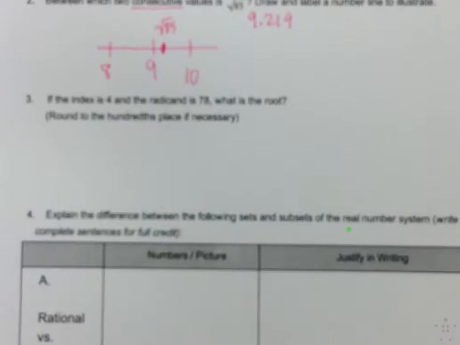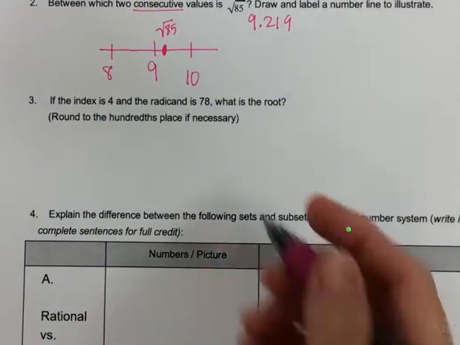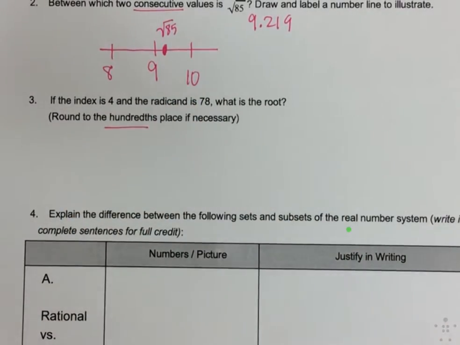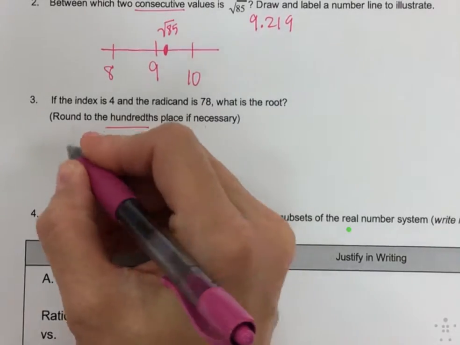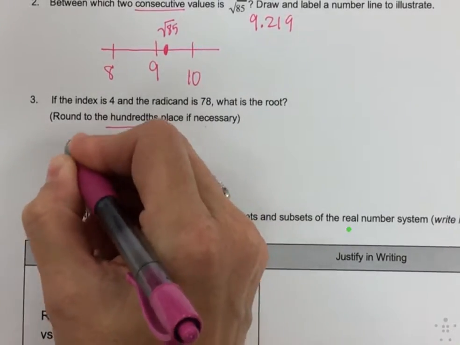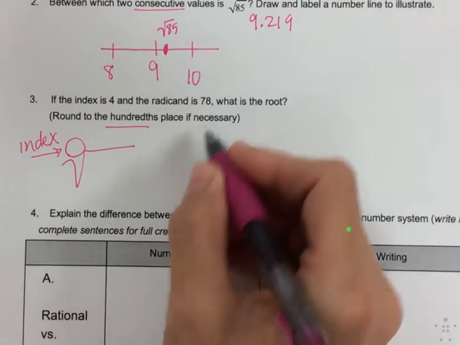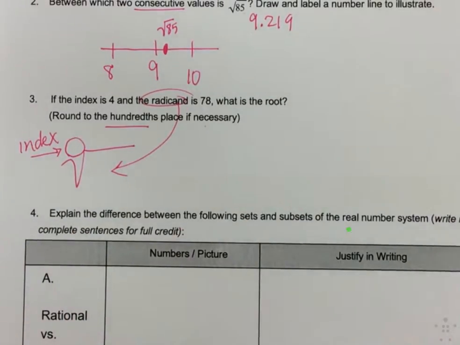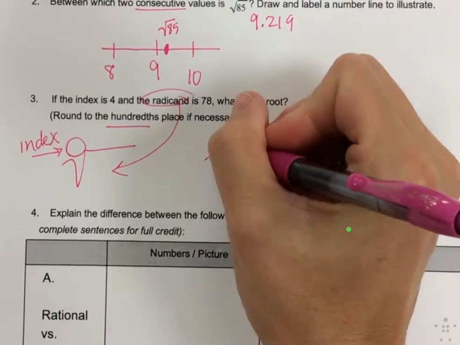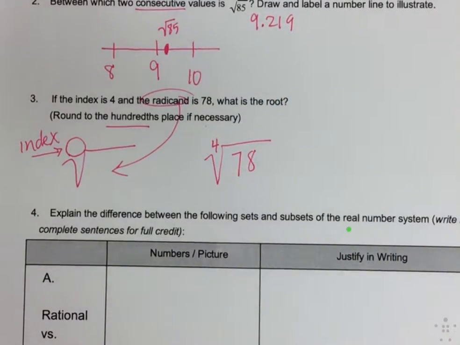Number 3 says, if the index is 4 and the radicand is 78, what is the root? And round to the nearest hundredths. So we're going to come back to this in a second to talk about your place values. But you want to remember that the index is this point right here. This is your index. And then the radicand is going to be the inside part. So when we set this up right here, we're going to have an index of 4 and a radicand of 78.